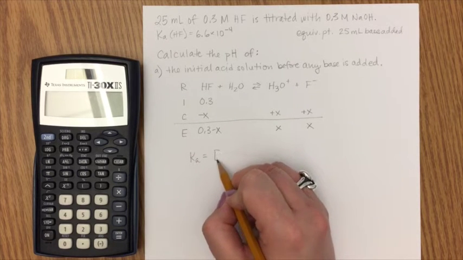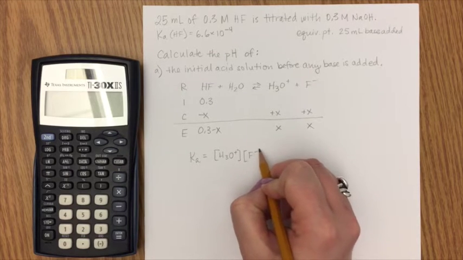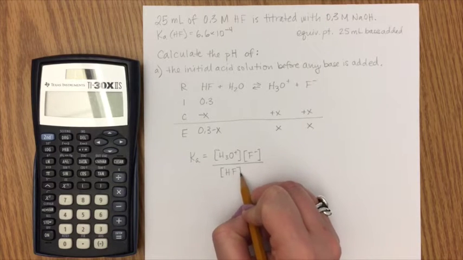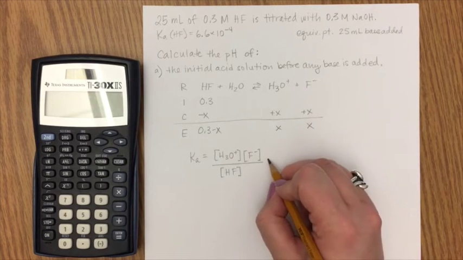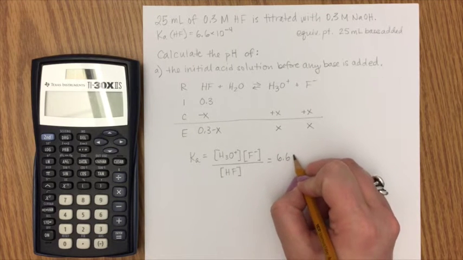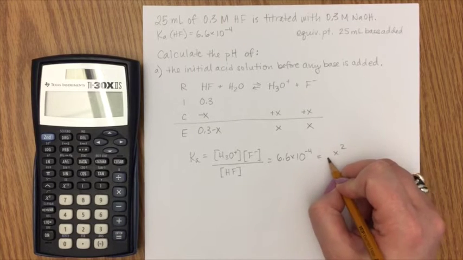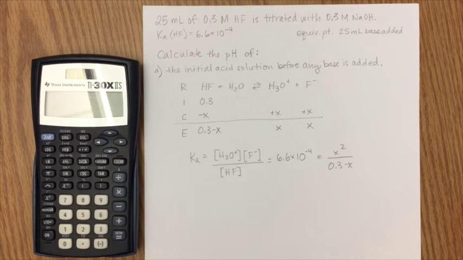Ka, of course, is the concentration of H3O plus times the concentration of fluoride divided by the concentration of hydrofluoric acid. And so that will be our value they've told us, 6.6 times 10 to the minus 4, and it's going to equal x squared over 0.3 minus x.